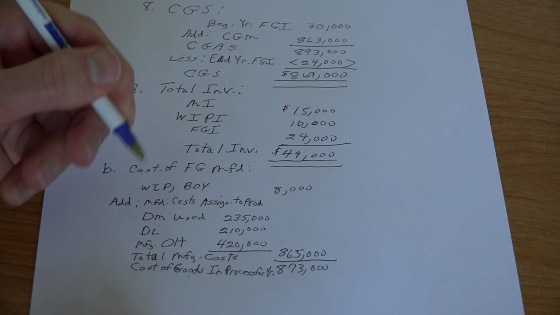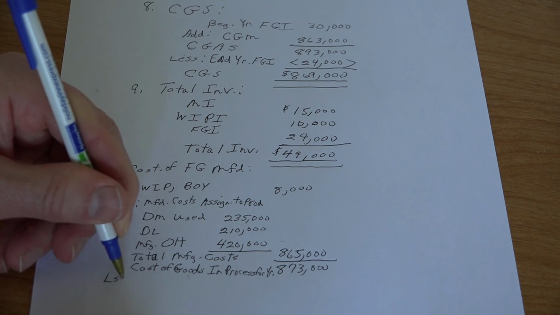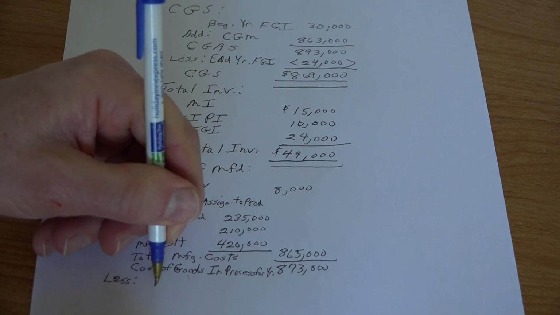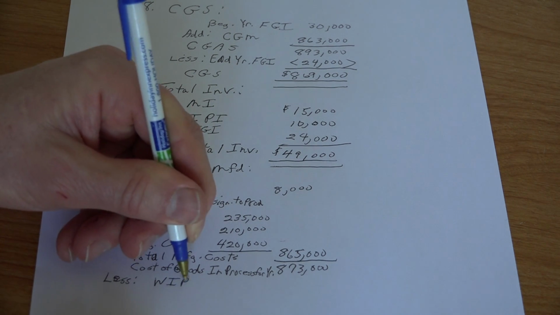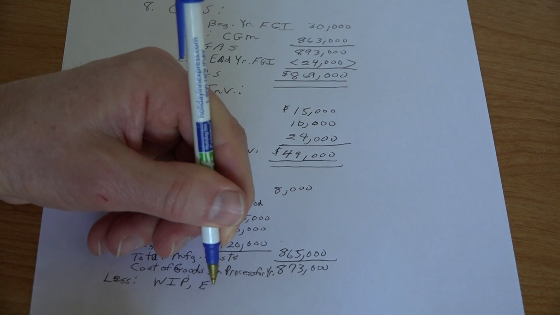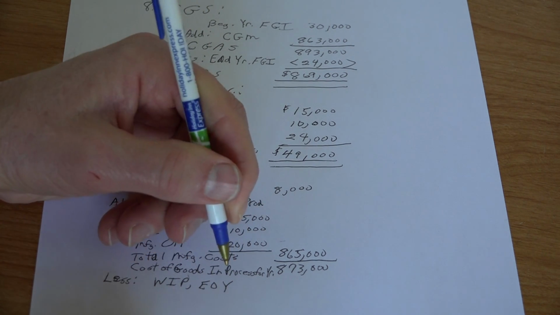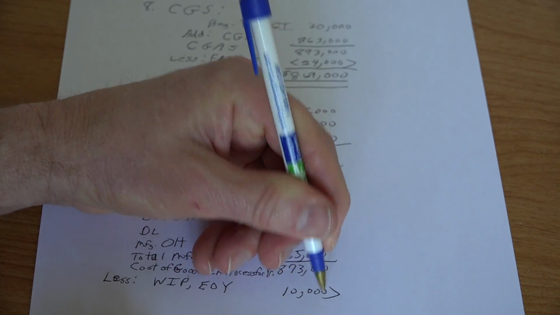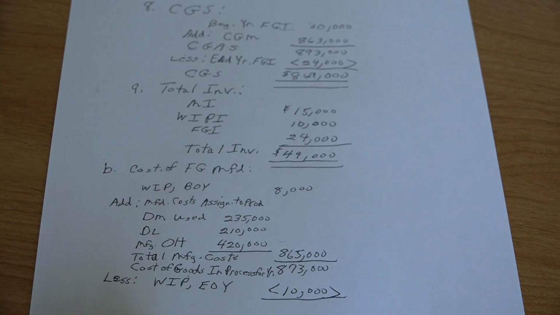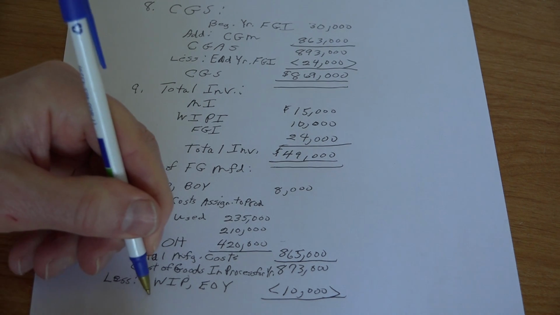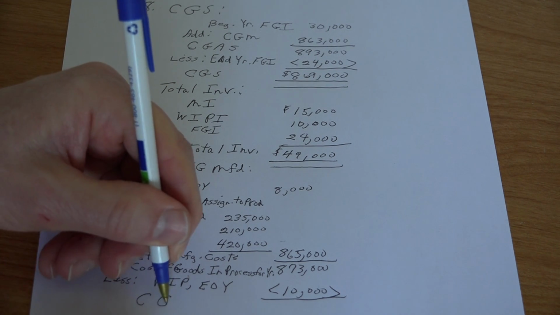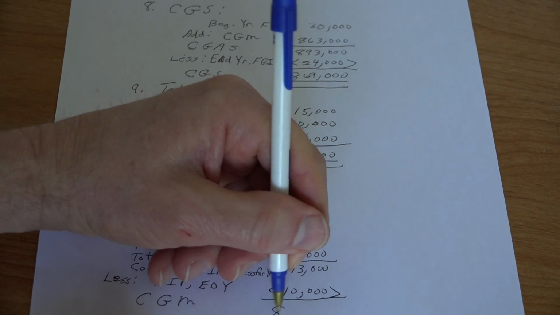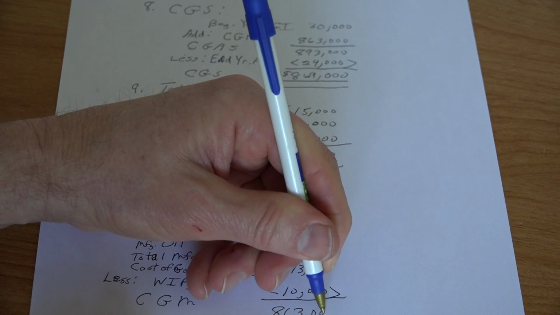And you're going to subtract your work in process end of year, 10,000, from that number to come up with cost of goods manufactured of $863,000.